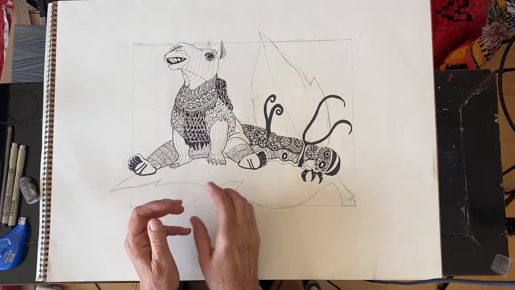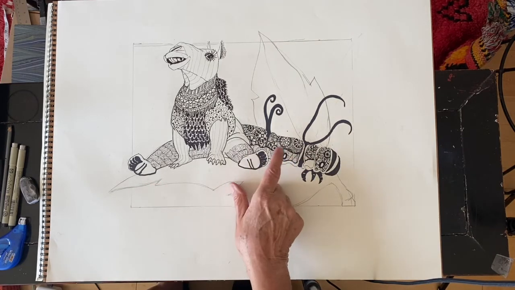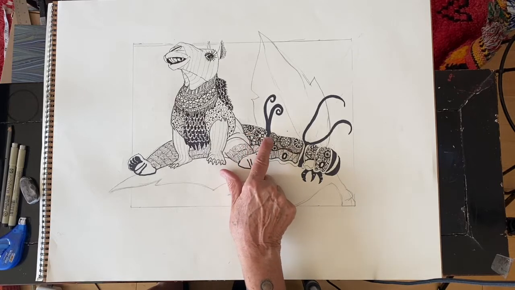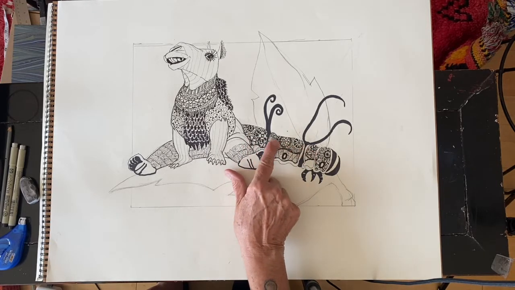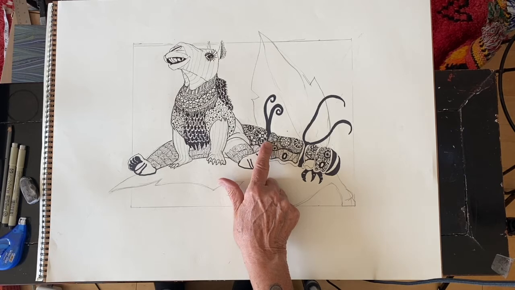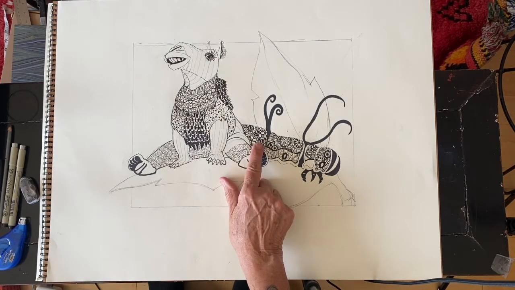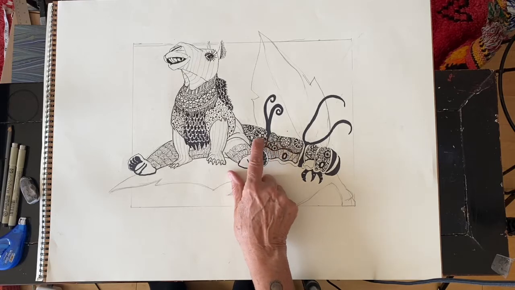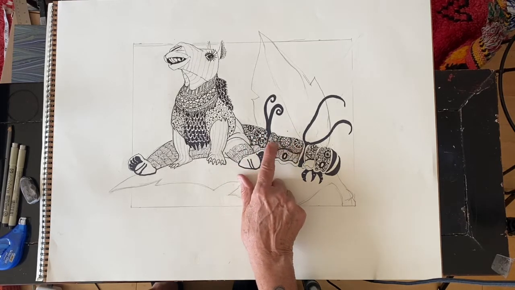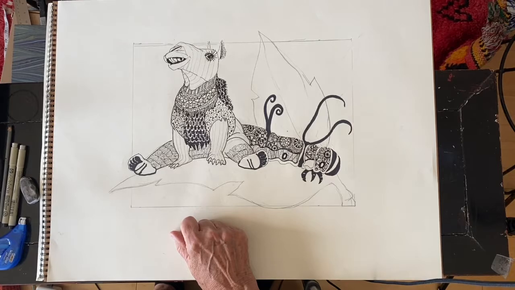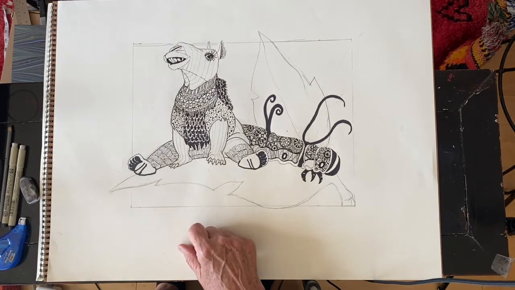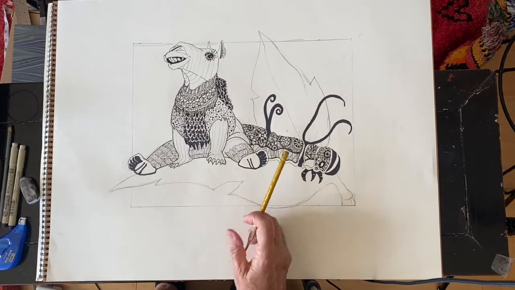After the blacks, I started adding texture right in through here. I looked at one of the Zentangle images, I believe, in the image galleries for the Zentangle, and I just had fun using that as my starter idea for that area.